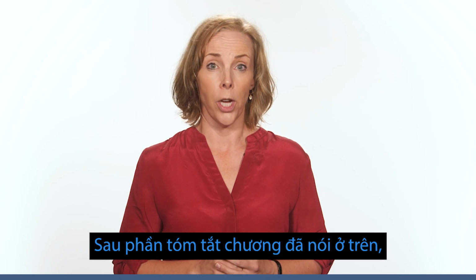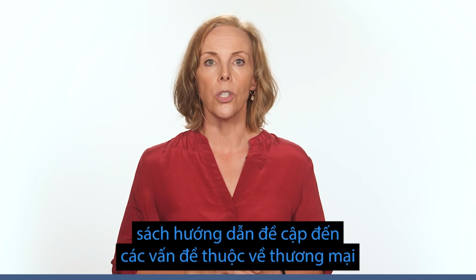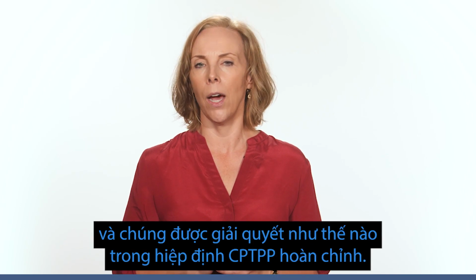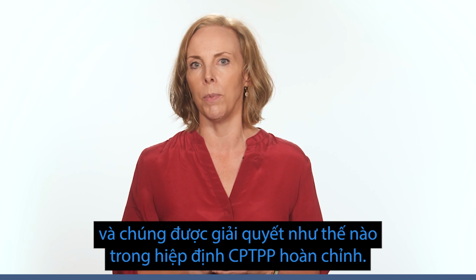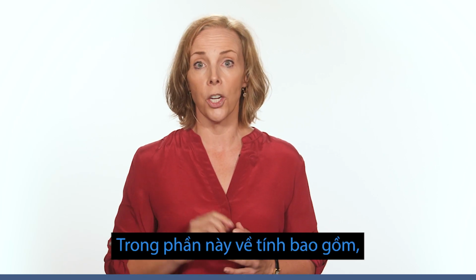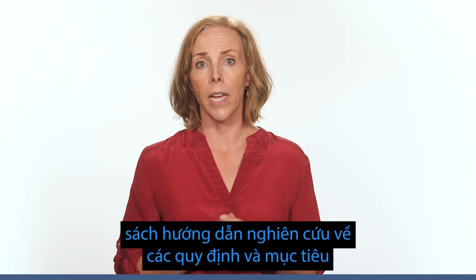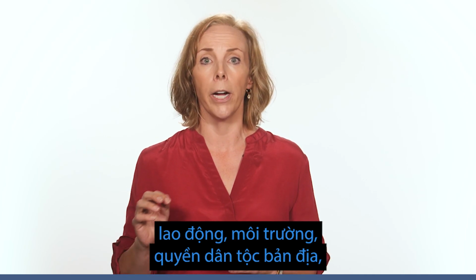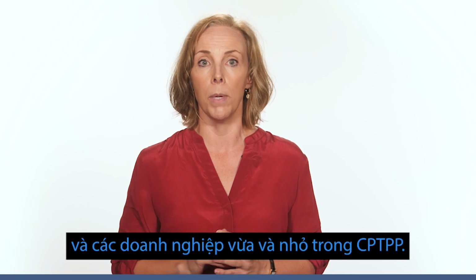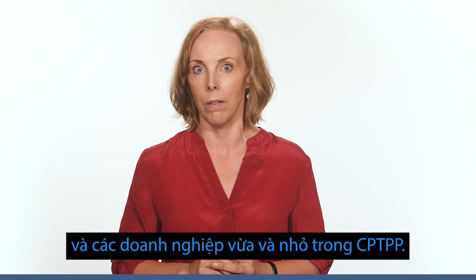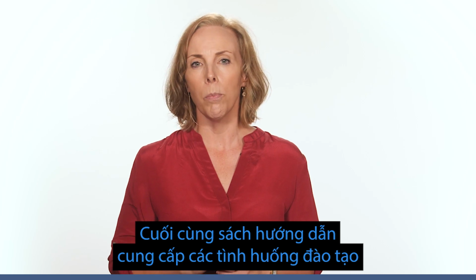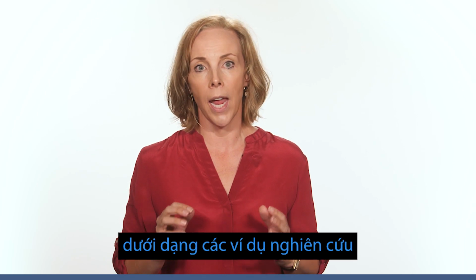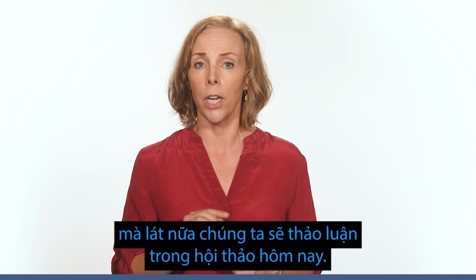After the above-mentioned chapter summaries, the guidebook touches on issues of inclusive trade and how they are addressed in the full CPTPP agreement. In this section on inclusivity, the guidebook takes a look at rules and objectives related to gender equality, labor, environment, indigenous rights, and SMEs within the CPTPP. Finally, the guidebook provides training scenarios in the form of case studies, which we will discuss later on in this workshop.